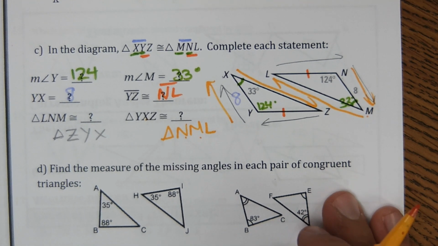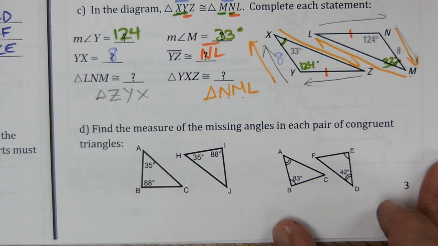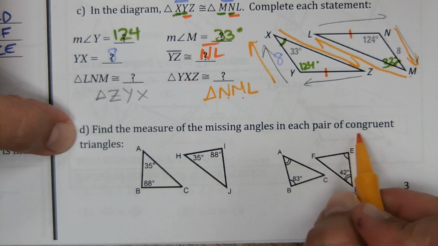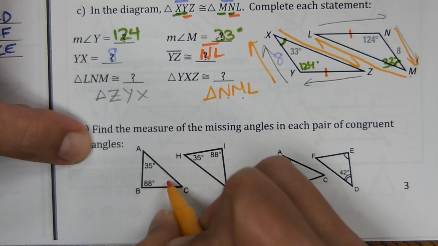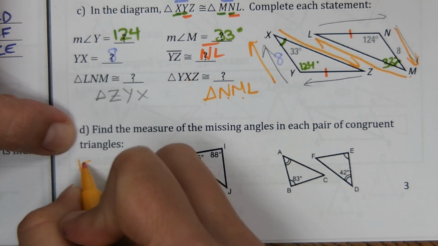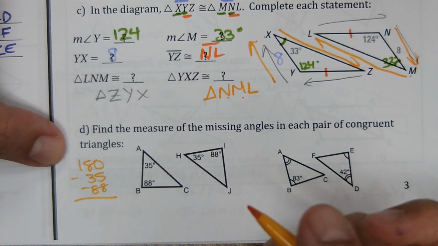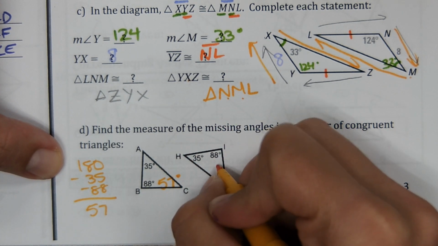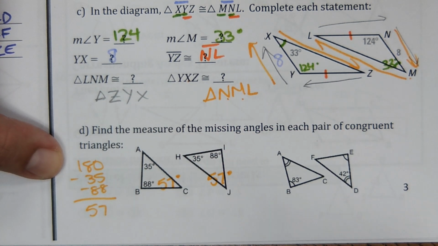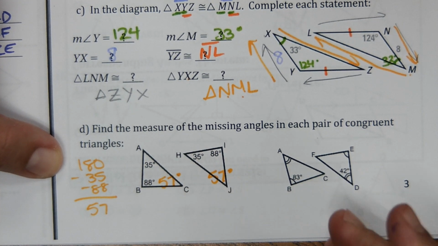Okay. The last one has to deal with angle measures. So in congruent triangles, the angles would be the same. It says find the measure of the missing angles in each pair of congruent triangles. Well, to find this third angle, I can do 180 minus 35 minus 88, and that comes out to 57. So this would be 57 degrees. Since they're congruent, this would also be 57 degrees. And since the other two angles are the same, this would be 57.